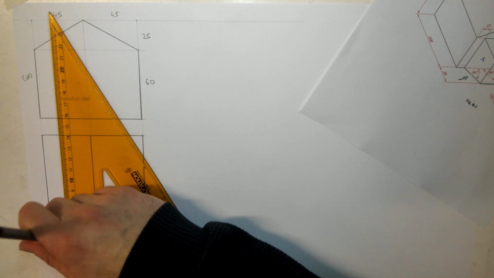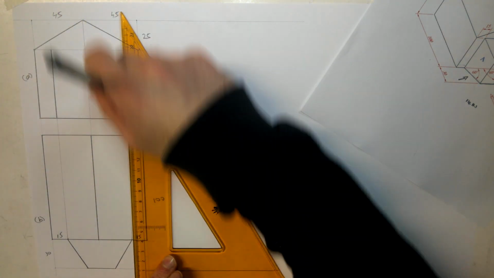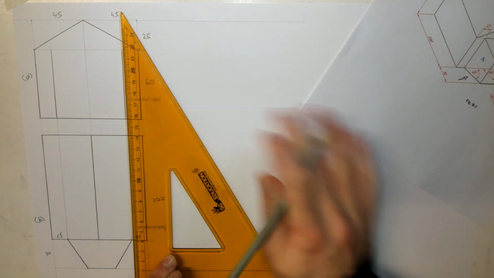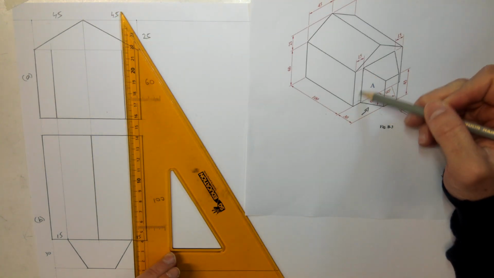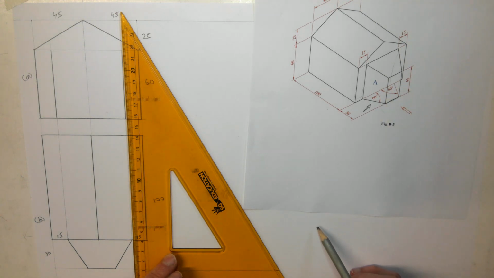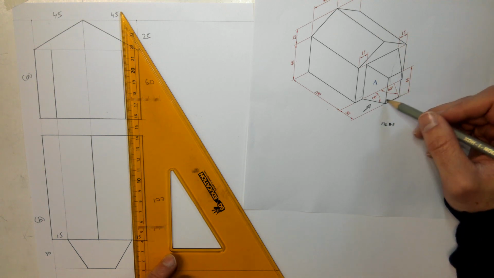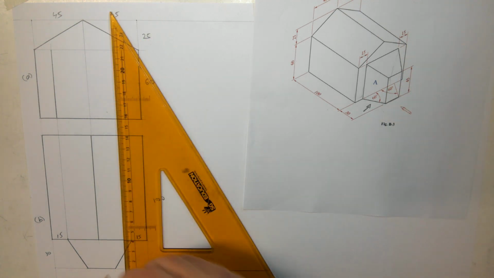So I take my 15 mil up here, that gives me that line and that line, which are these two here and here. You can't see that one on the other side. And then I'm told 45 mil up for the height of that rectangle there. My width, remember, I've got now from here.